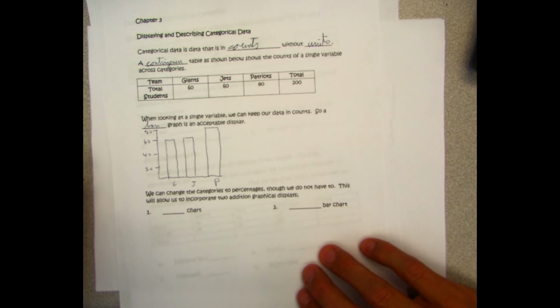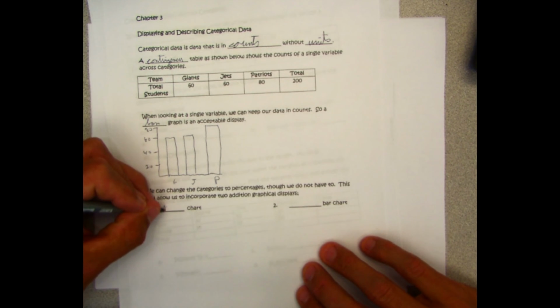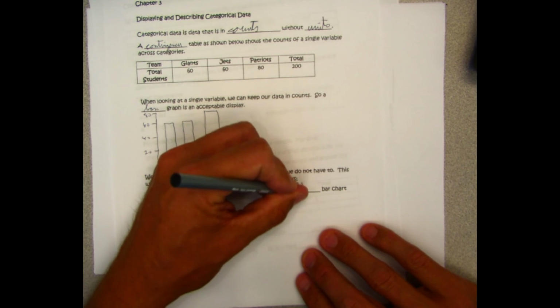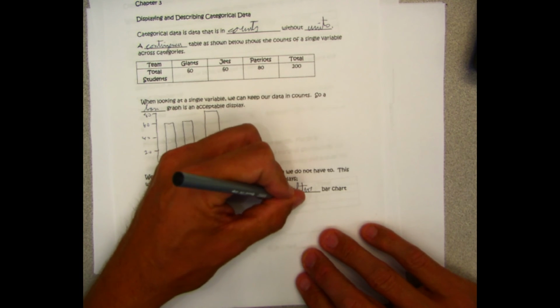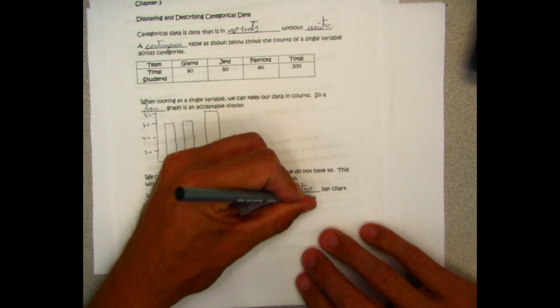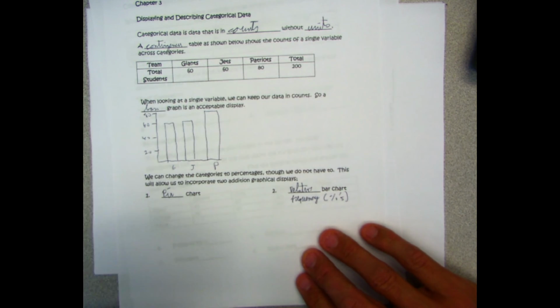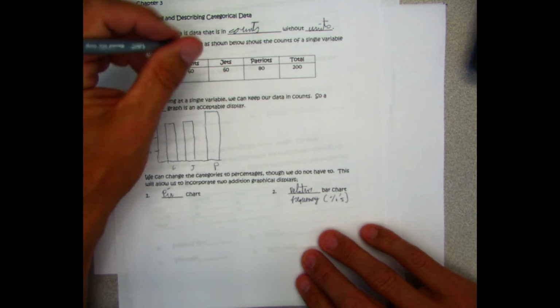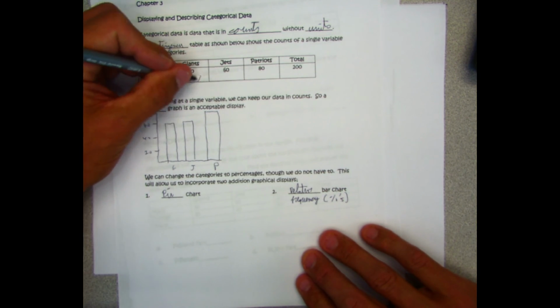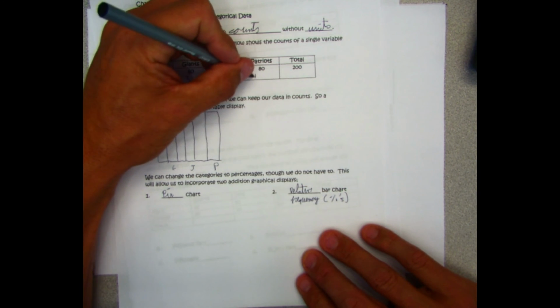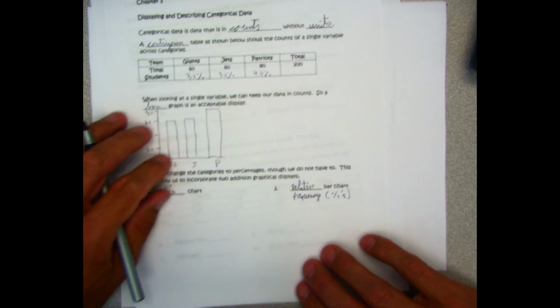Now if we wanted to change this to percents, we could do a pie chart or a relative frequency bar chart. And all that term relative frequency really means is change it to percentages. So we're going to put everything in percentages. So we have 200 people. 60 of the 200 are Giants fans, that's 30%. 30% are Jets fans, and 40% are Patriot fans.